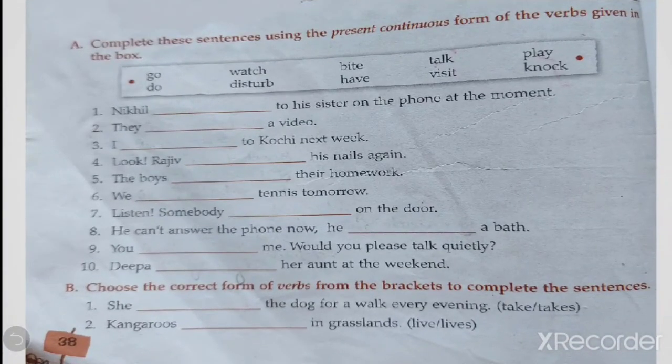Now here is one exercise for you. I hope that it's very clear and you can easily write this exercise. Complete these sentences using the present continuous form of the verbs given in the box. Choose the suitable verb for the blank and use present continuous tense.